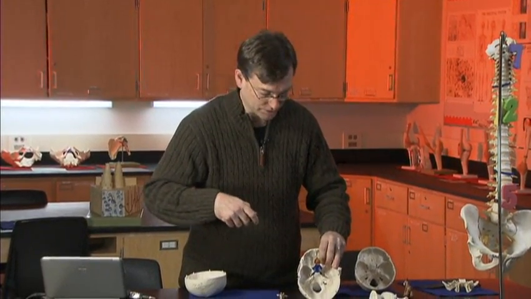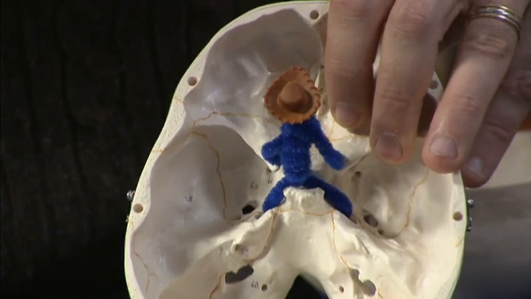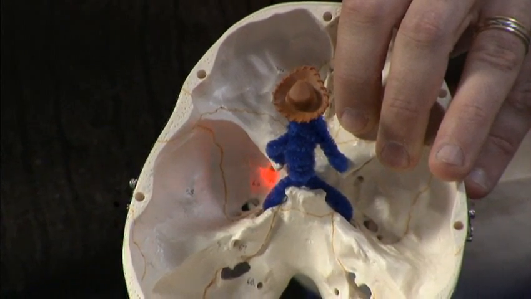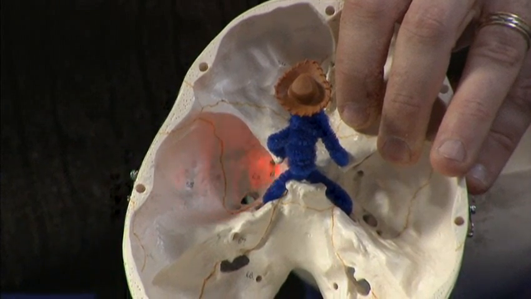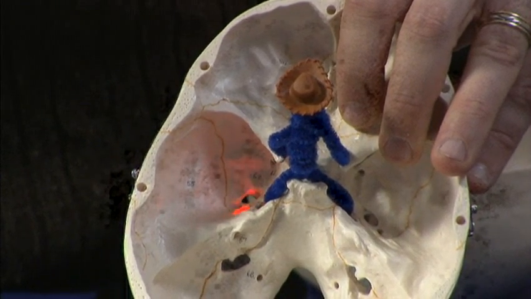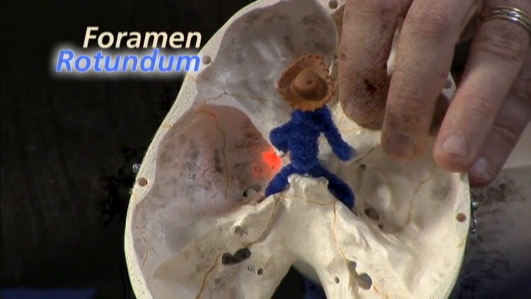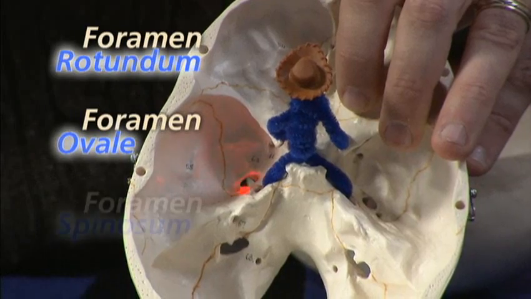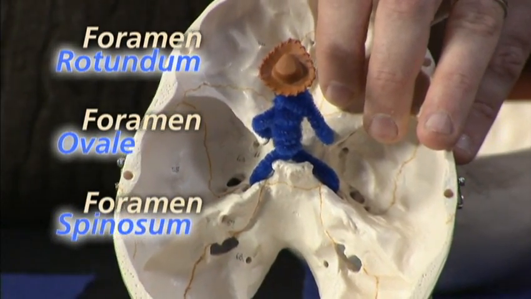So why is Ross's name Ross? Why is he Ross the cowboy? His name comes from 3 holes inside of the sphenoid bone, and let's examine those. If we look right over here and we start toward this in the medial direction, we have this one, and this one, R-O-S. The first one's called rotundum, the second one's ovale, oval shape, the last one's spinosum. That's where Ross gets his name from.